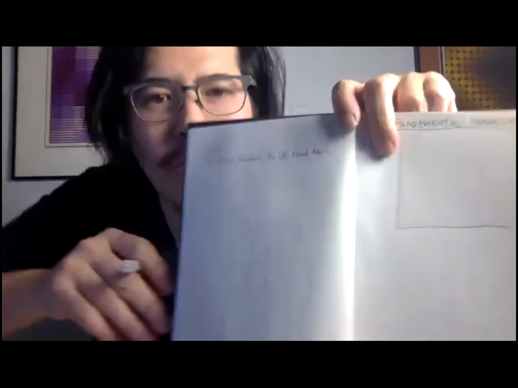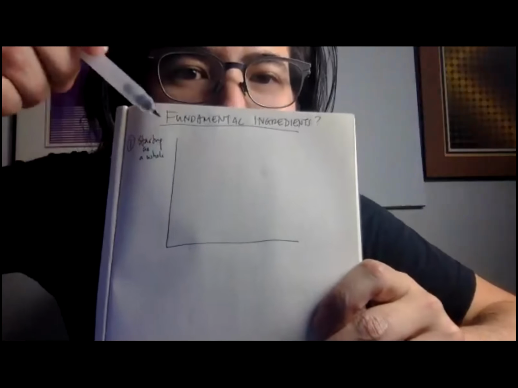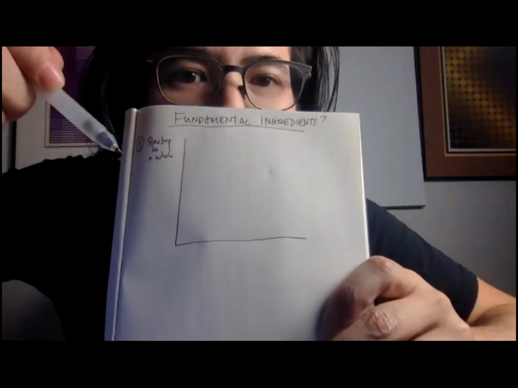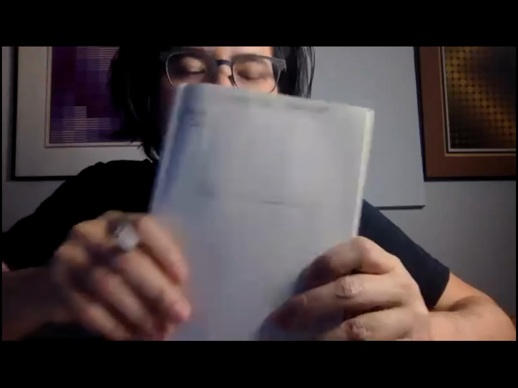My first one is going to be startup as a whole. So, what are my fundamental ingredients? First one is startup as a whole. What is the payoff diagram of the startup as a whole? Well, the x-axis is the startup as a whole. It's the exit value of the whole company, correct?